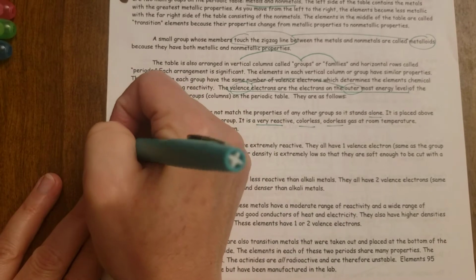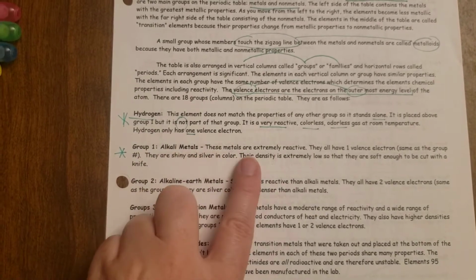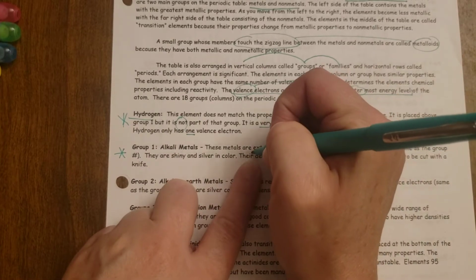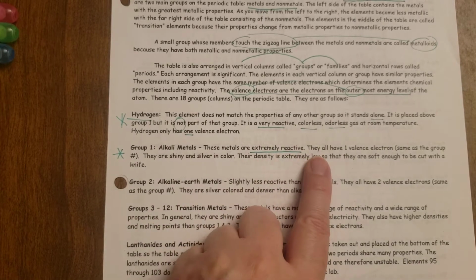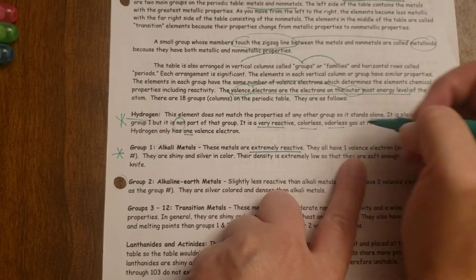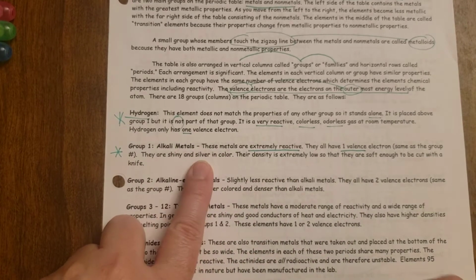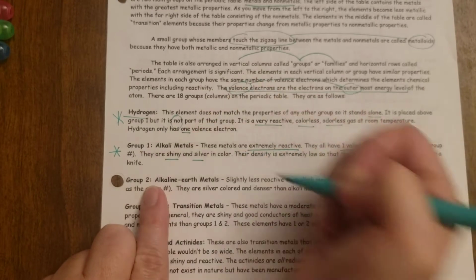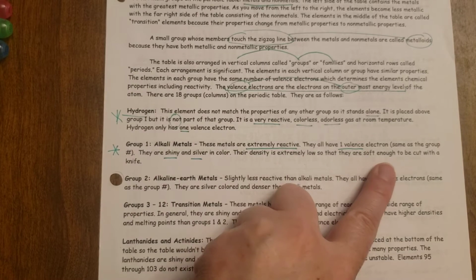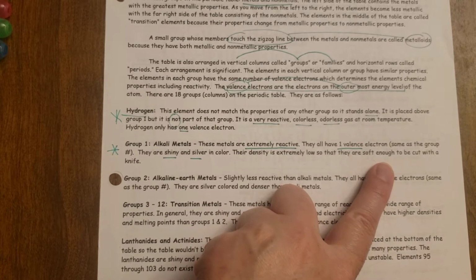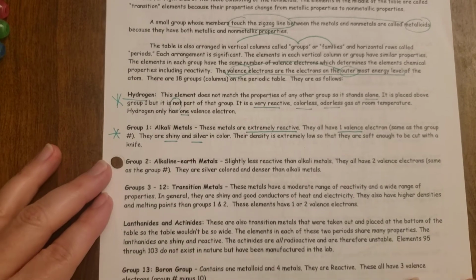Group 1, alkali metals. These metals are extremely reactive. We will watch a video in class of sodium in water. These will all have one valence electron. They are shiny and silver in color. Their density is extremely low, so they are soft enough to be cut with a knife. You could see them in that video with sodium. They were cutting that sodium with a knife, and it was falling apart in their hands.